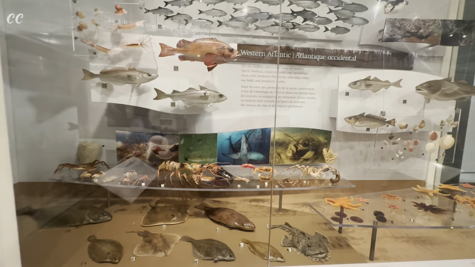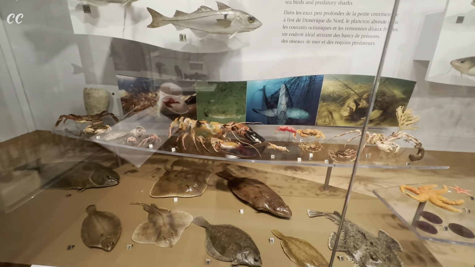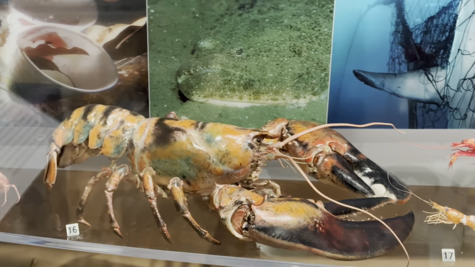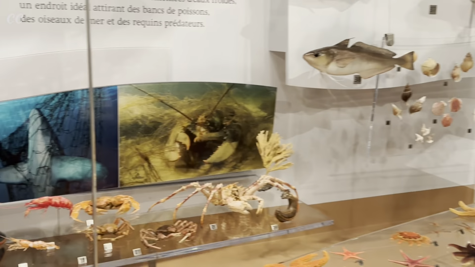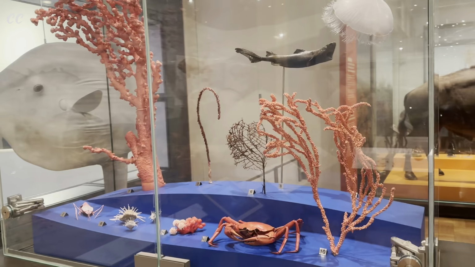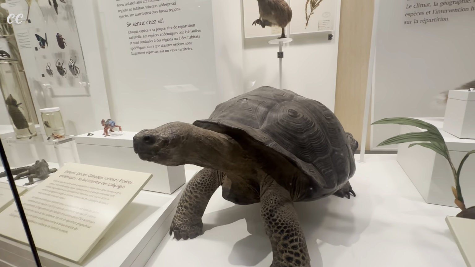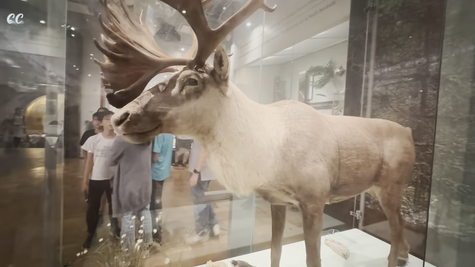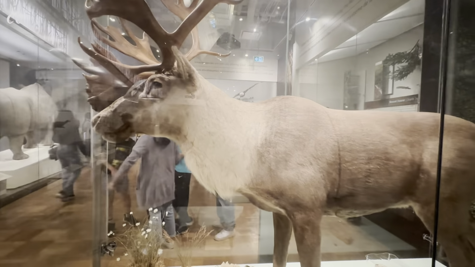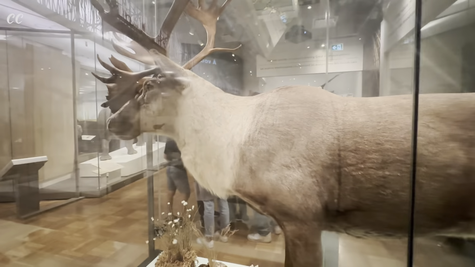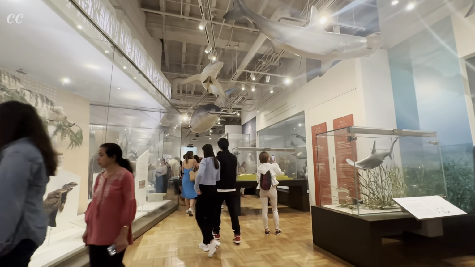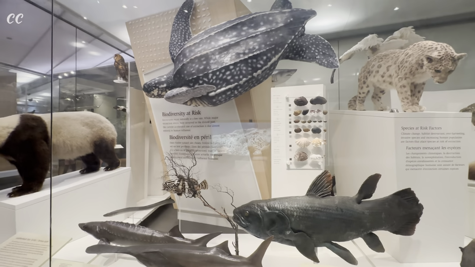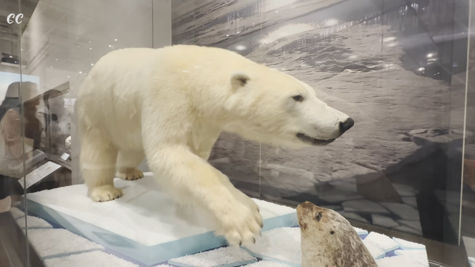These are the species and fishes that are found in the western Atlantic part of the ocean. Oh, look at that, the size of the lobster. It's so huge. And the same, a polar bear.